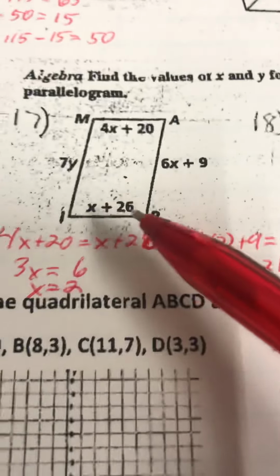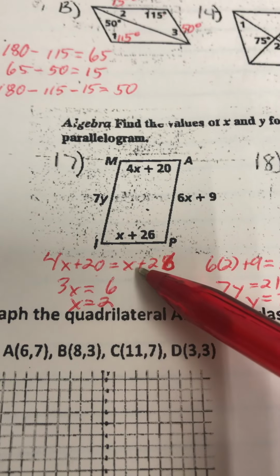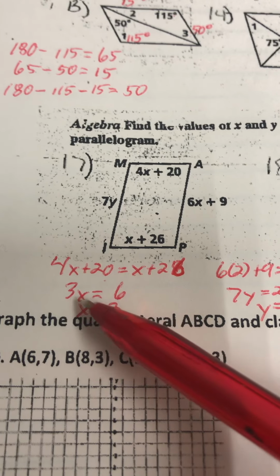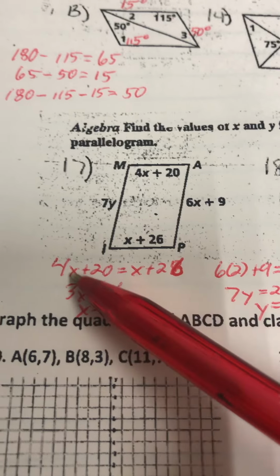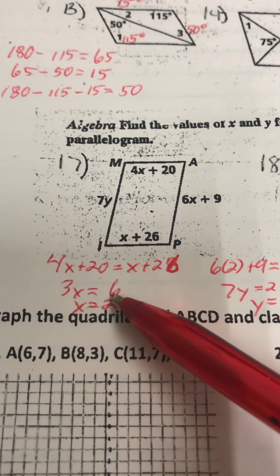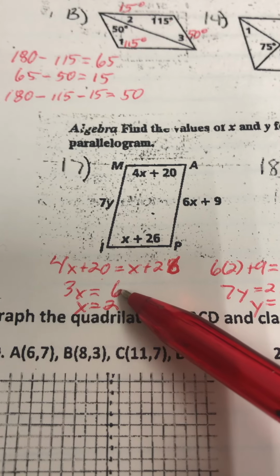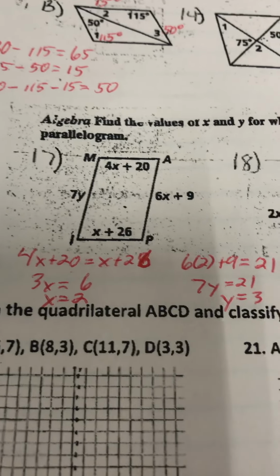17. I'm going to set these two equal to each other, and I just isolate the variable, and I get x equals 2. I subtracted x from both sides. Then I subtracted 20 from both sides. I got 3x equals 6. I divide both sides by 3, I get x equals 2.